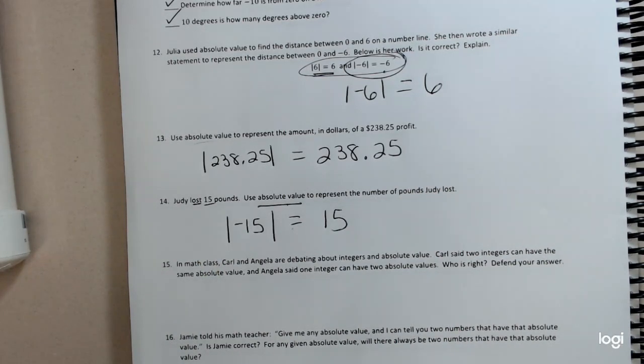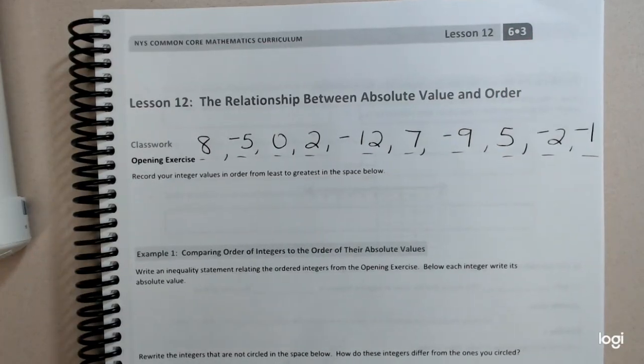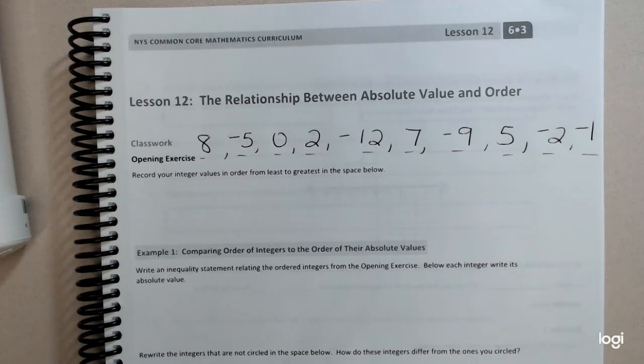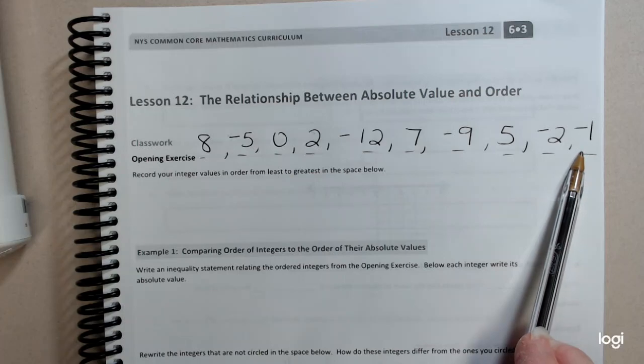Okay, so we're going to go ahead and move over to lesson 12 today. We're going to continue talking about absolute value a little bit and the order that we can put them in. If you will notice, on lesson 12, I have 10 integers written. Would you please pause your video and write those 10 integers up here on the top?